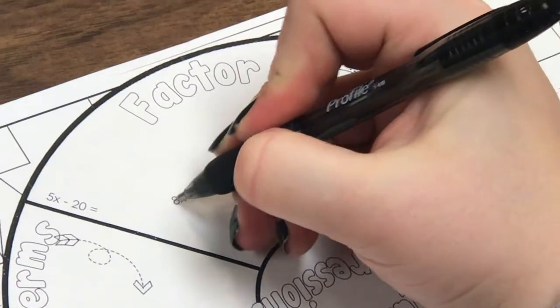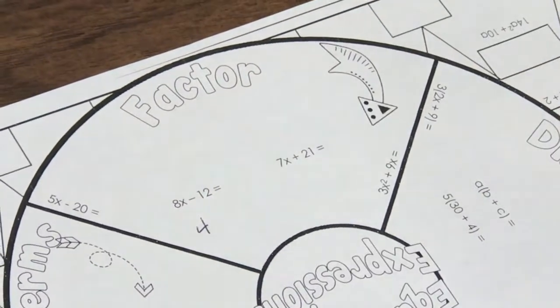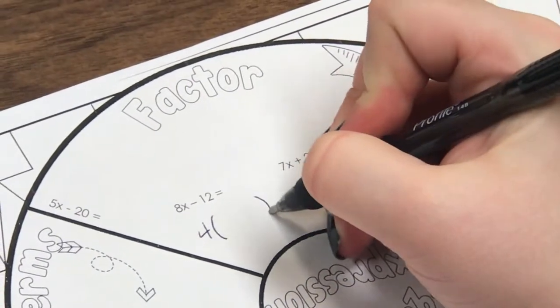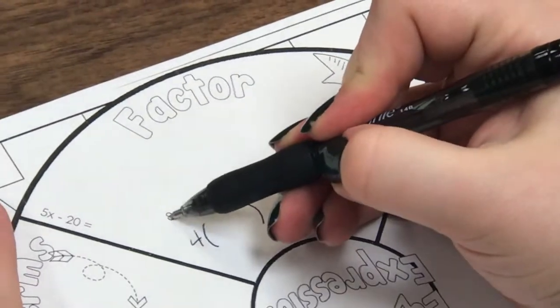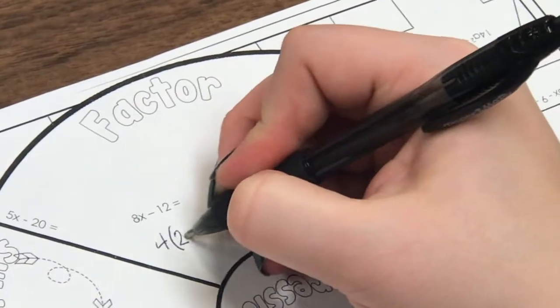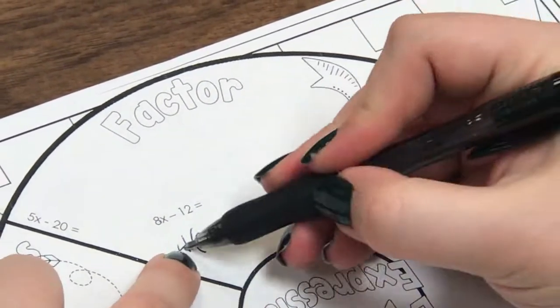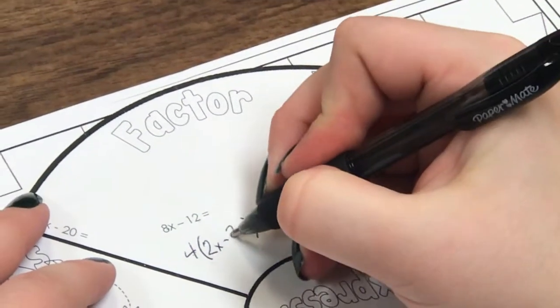So a common factor of 8 and 12 is the number 4. Okay, and then you put the rest of it in parentheses. 4 times what got you to 8? And that would be 2. You have to leave that x on there. And then the symbol. 4 times what got you to 12? And that would be 3.